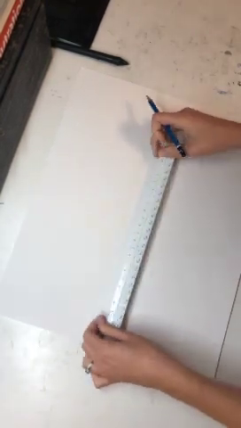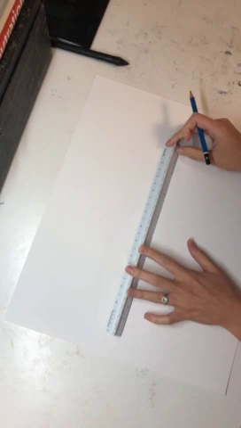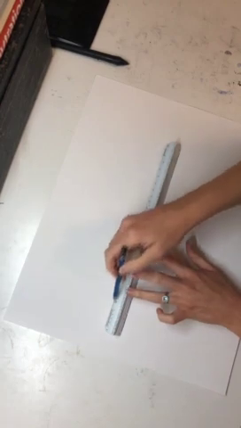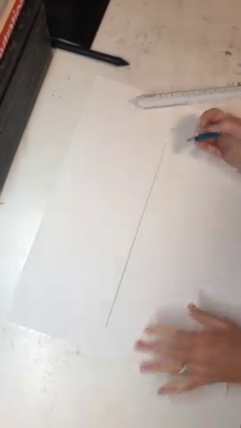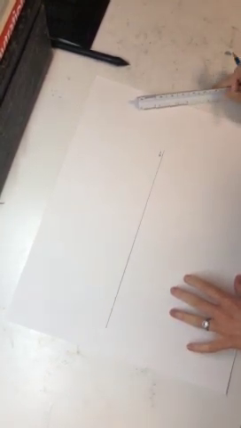I already drew it, but I kind of feel like that pencil is a little too light to be seen in the video. So I'm going to just redraw it with a pencil I think is going to be seen a bit bolder. That's a little bit better. That's my horizon line. I'm going to label that HL for horizon line. That's all I will need you to do.